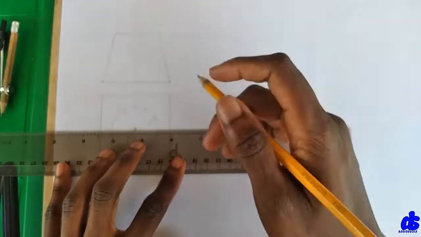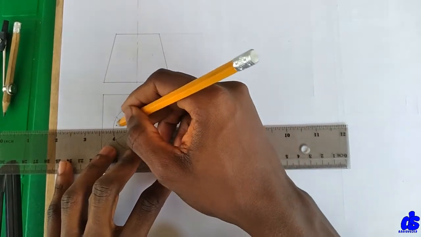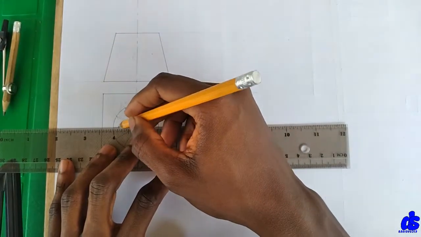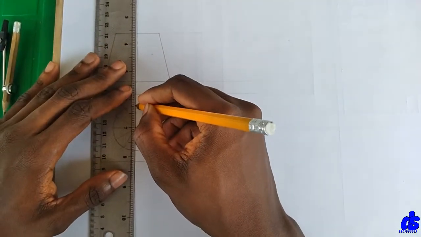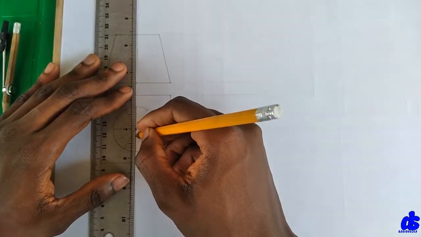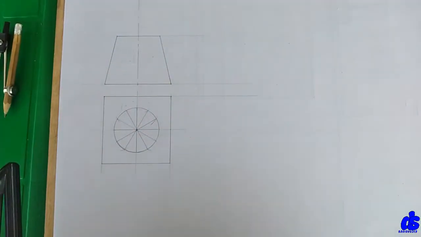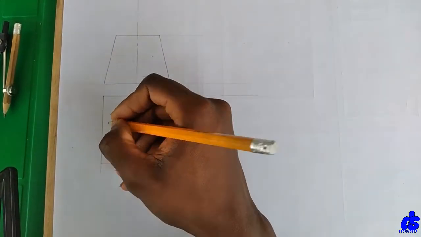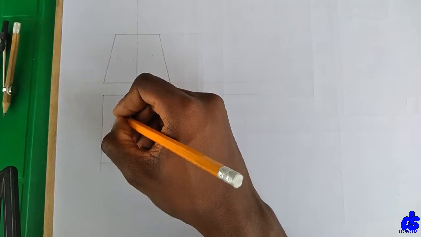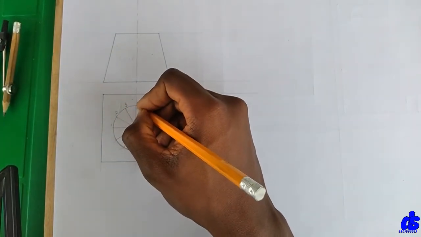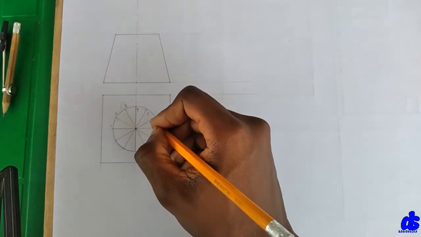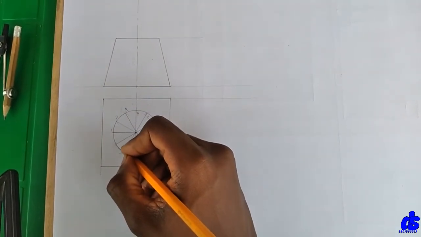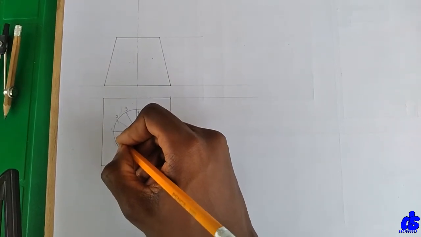Alright, so I'm done dividing it into 12 parts. Let me add this one. And finally this. Alright, next I'm going to number them. So let me start from here. 1, 2, 3, 4, 5, 6, 7, 8, 9, 10, 11, 12.